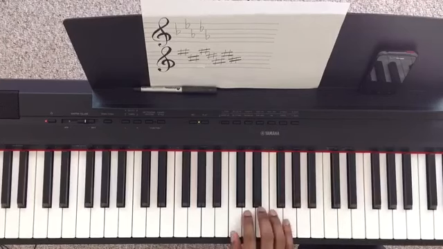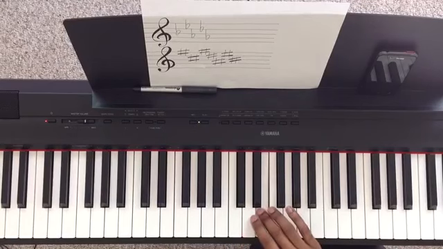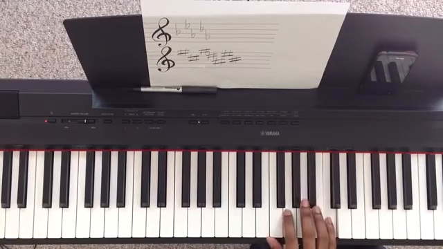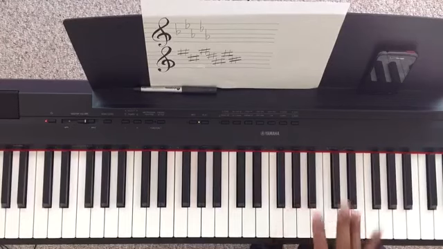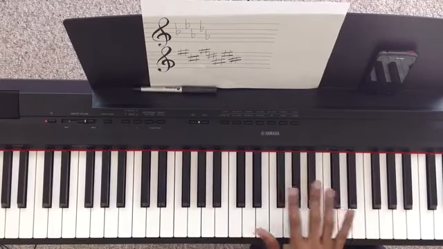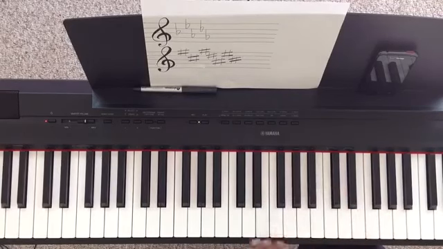Hope you saw that. So it's 1, 2, 3. I go under. So now I'm back to 1. 1, 2, 3, 4, 5. So the pattern is 1, 2, 3, 1, 2, 3, 4, 5. Those are the fingers you want to use. 1, 2, 3. You go under, and it's 1, 2, 3, 4, 5. Again.